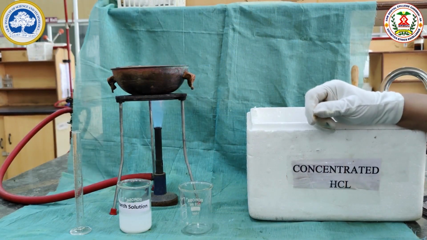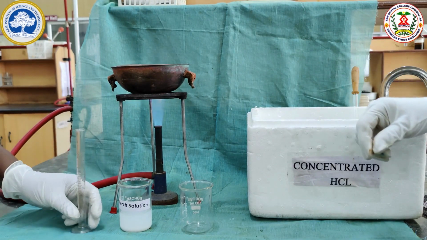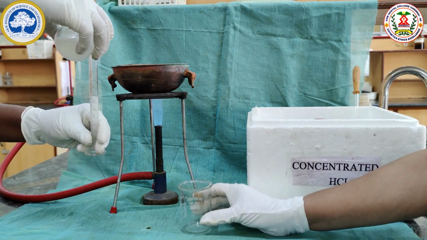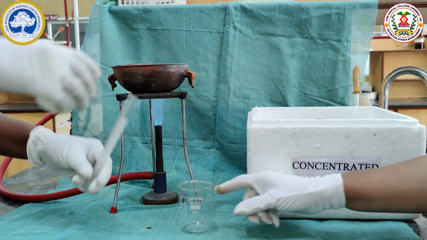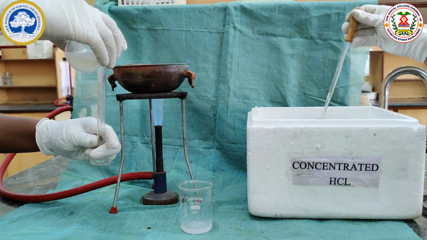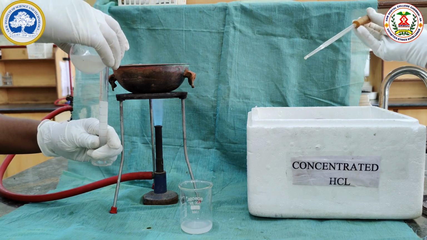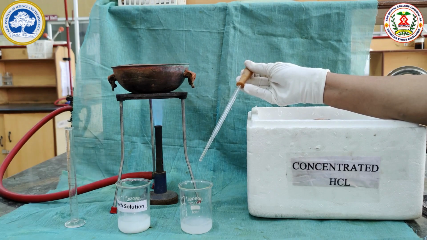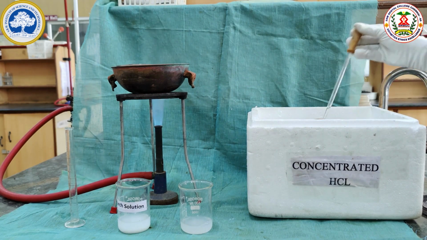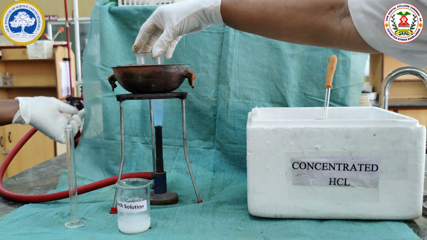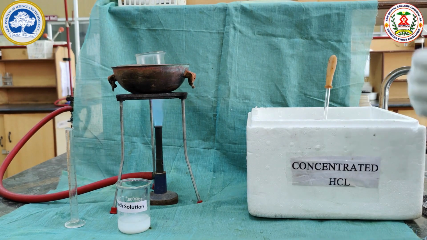For acid hydrolysis of starch, we have to take 18 ml of the starch solution in a beaker and 9 drops of concentrated HCl is added to hydrolyze the solution. And this is kept in the boiling water bath, and from the first minute we are going to periodically test the hydrolysis of starch.